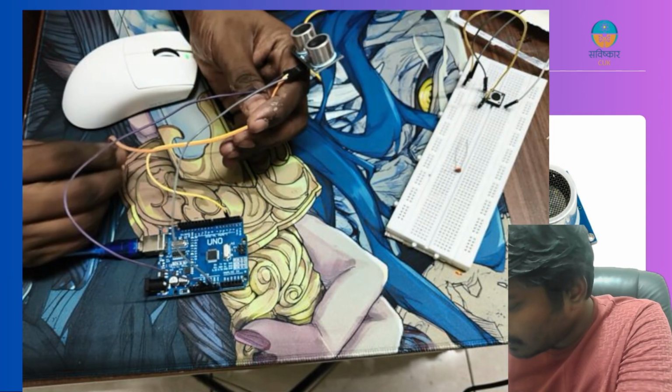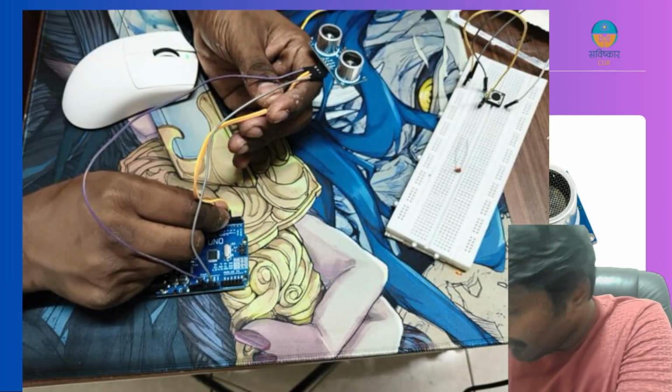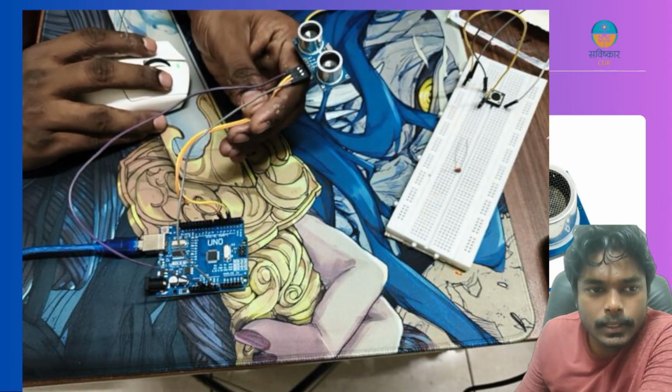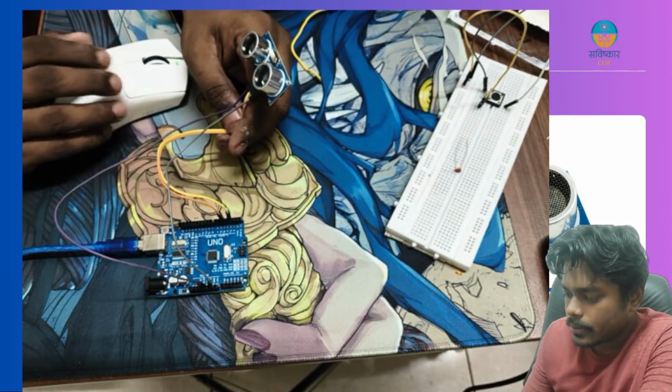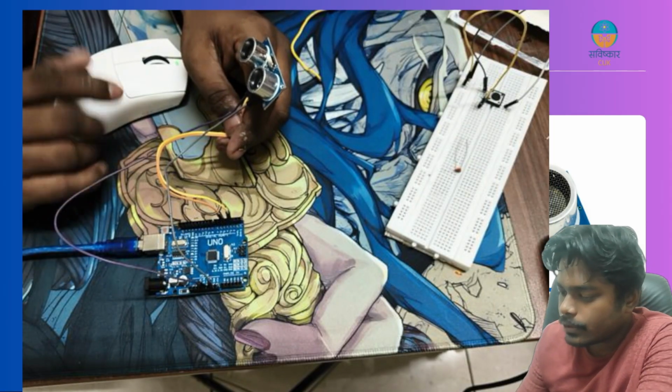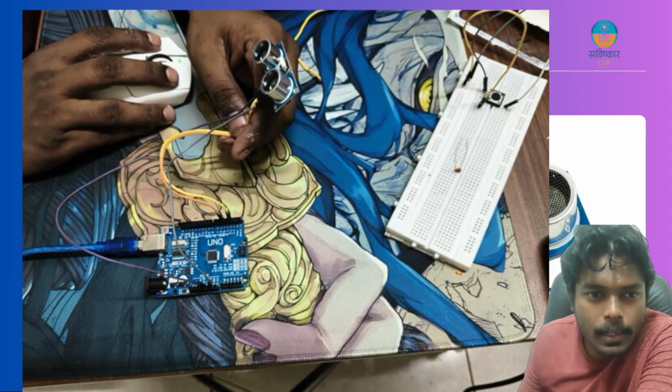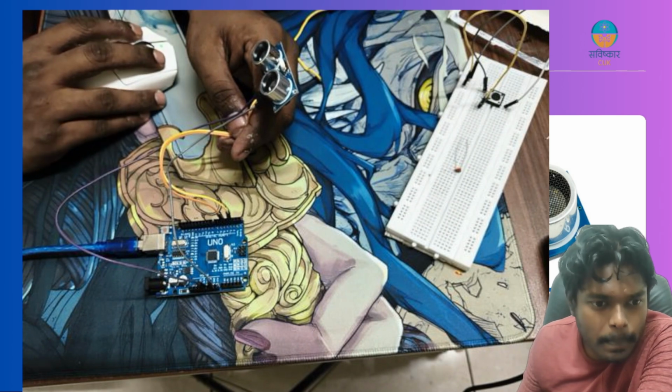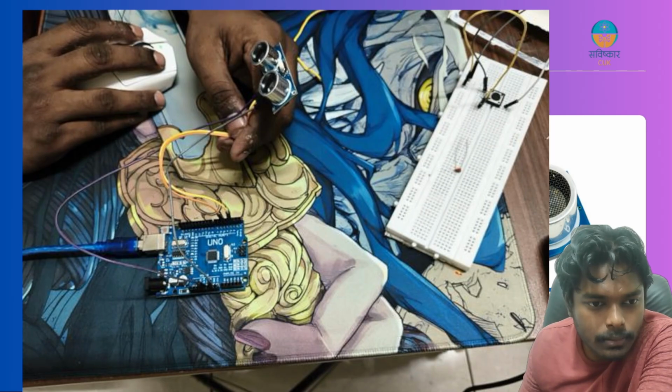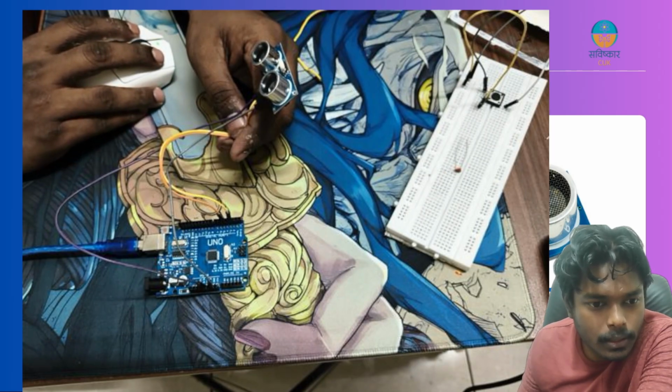And we will connect the echo pin to pin number 5, right? So this is all about our connections. We have connected the VCC, ground, and the trigger pin and the echo pin respectively.